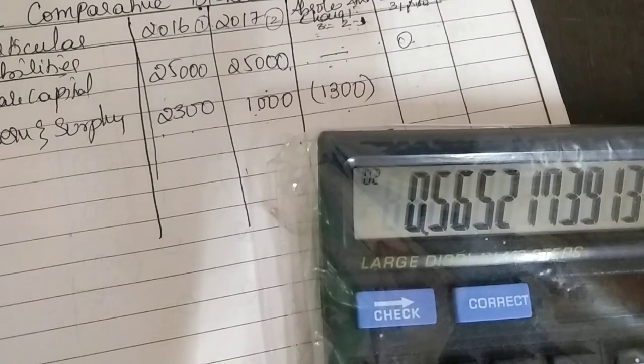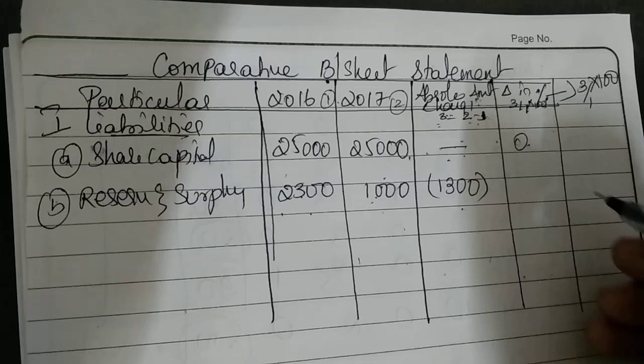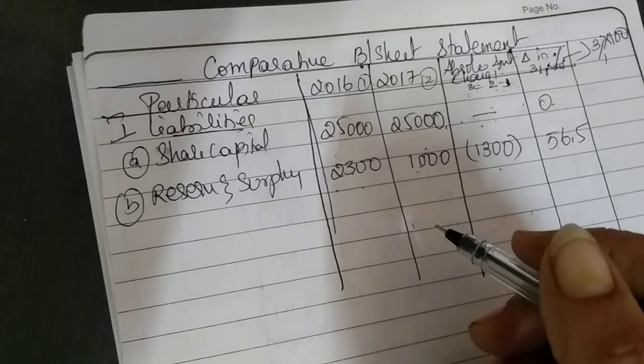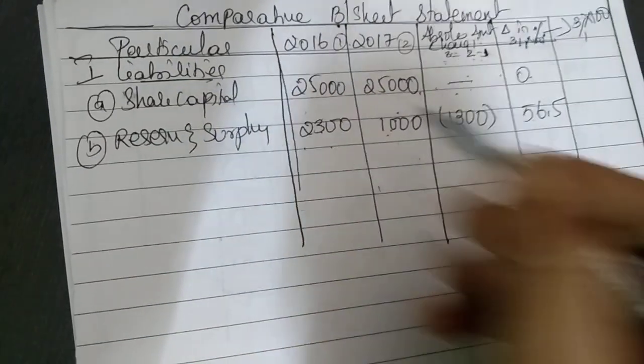When I do, I'm going to get 56.5%. So how much is the answer? I got it, 56.5%. Now this is done. My share capital and reserves are done. So this is my first portion.